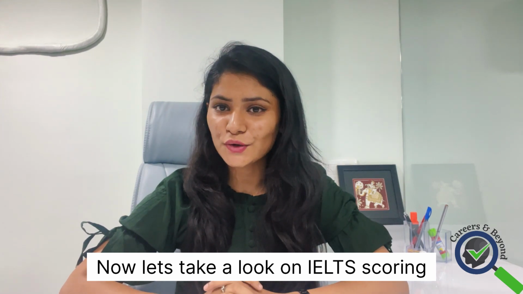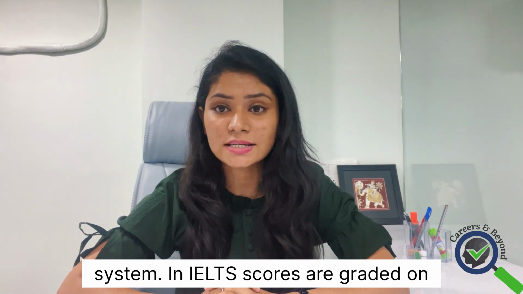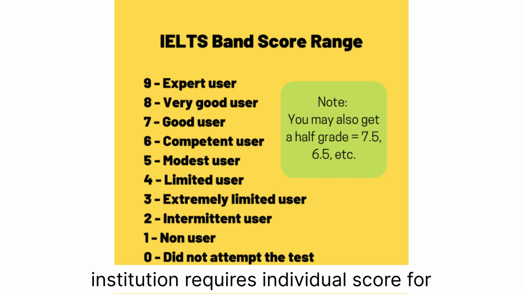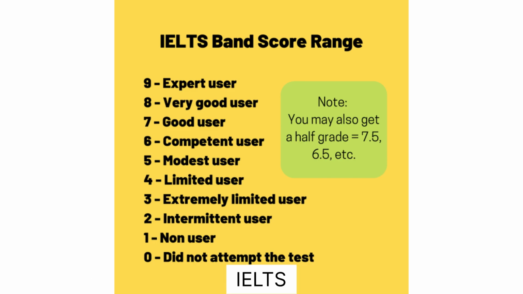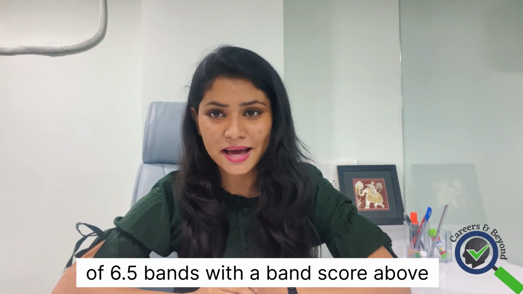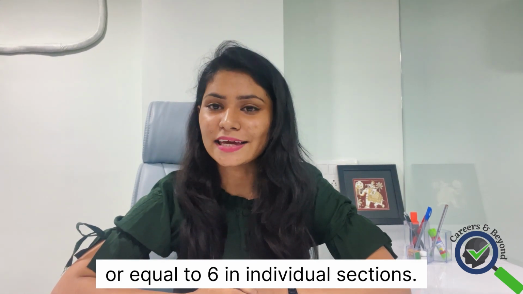Now let's take a look at the IELTS scoring system. In IELTS, scores are graded on a 9-band system. Each university and institution requires an individual score for IELTS. Most top universities accept a score of 6.5 bands with a band score above or equal to 6 in individual sections.